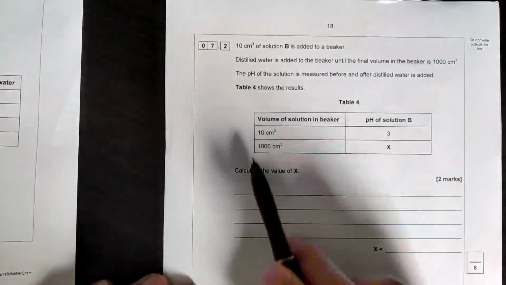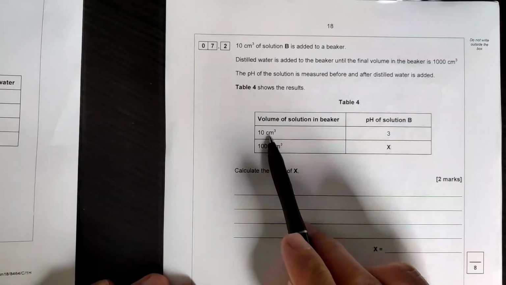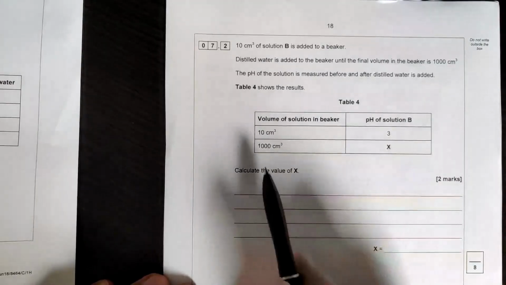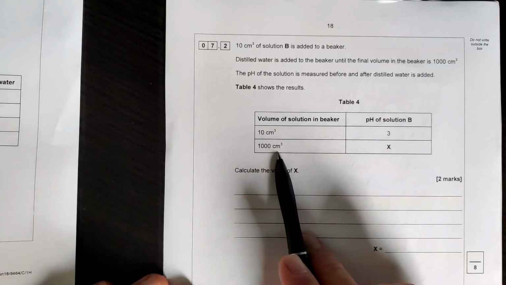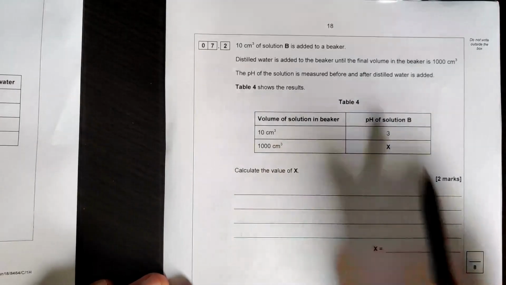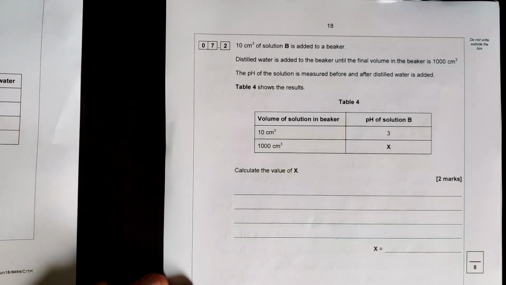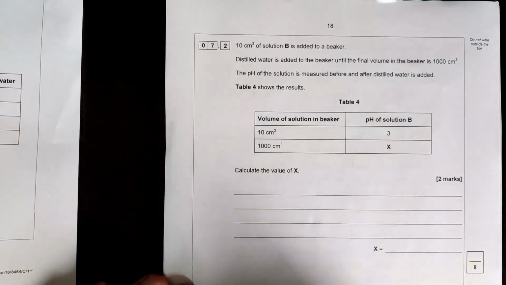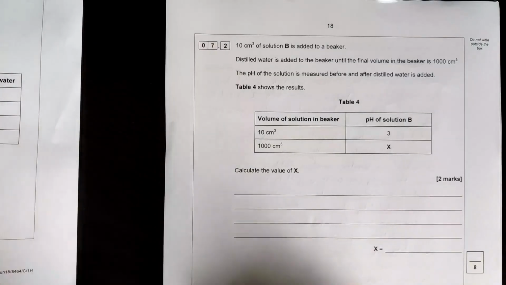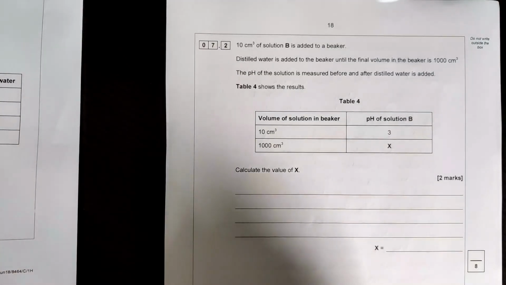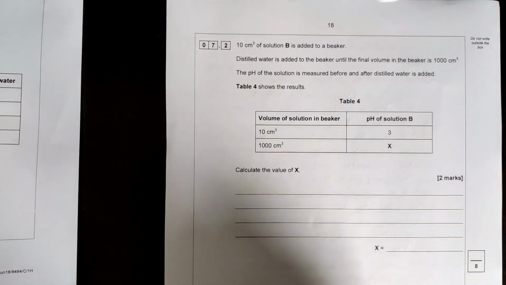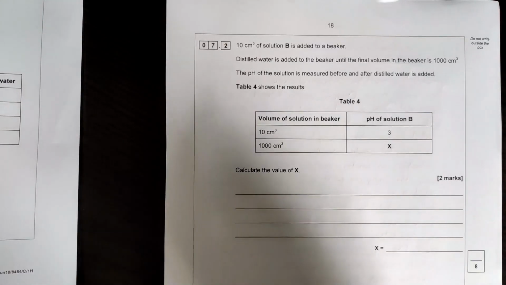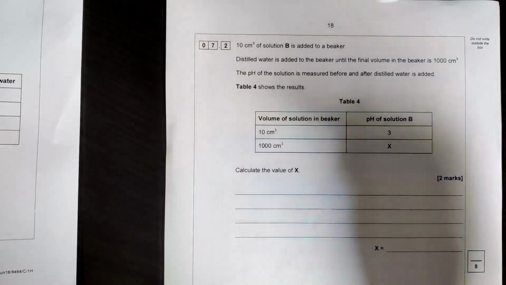So when the volume was 10 centimeter cubes, the pH was 3. Now when the solution is 100 centimeter cubes, after distilled water was added, what is the new pH? And this is what is being asked of you. Now, what we have to know is that every time the concentration goes up or down by a factor of 10, the pH will go up by 1.